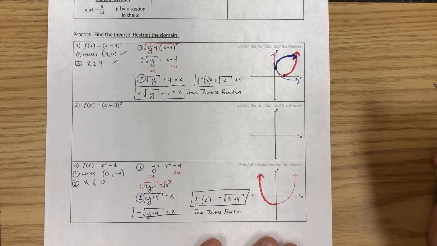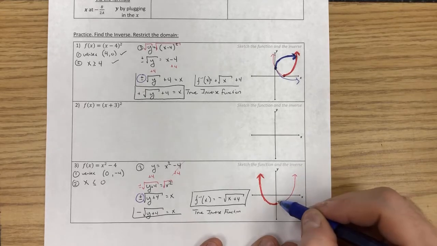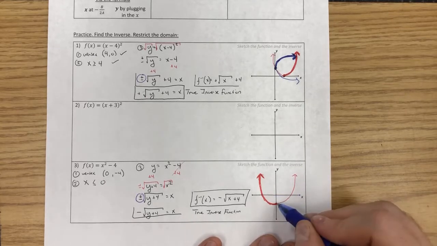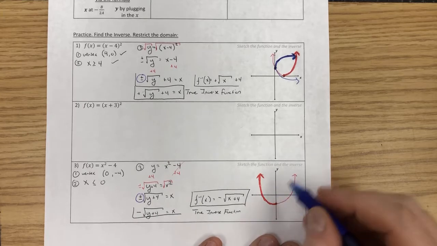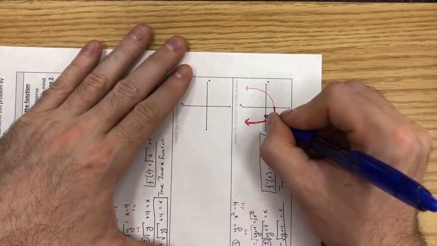Just like that, which means I'm only dealing with x as it gets negative. So if I invert this and take my x's and make them y's, that's a negative y, which means that's going to be a negative x. And I'm going to redraw.